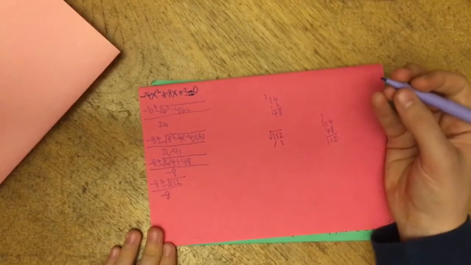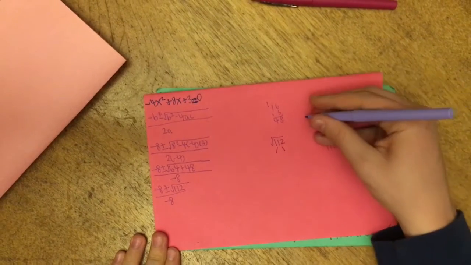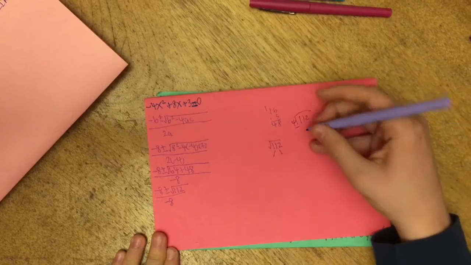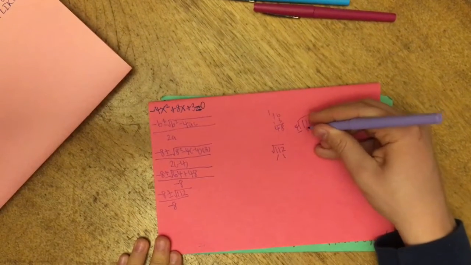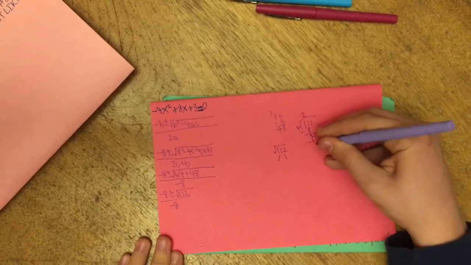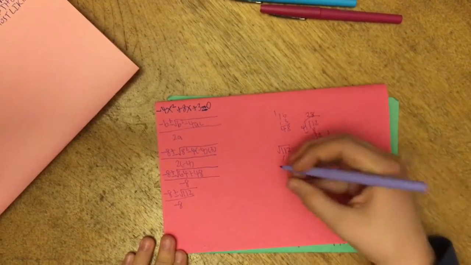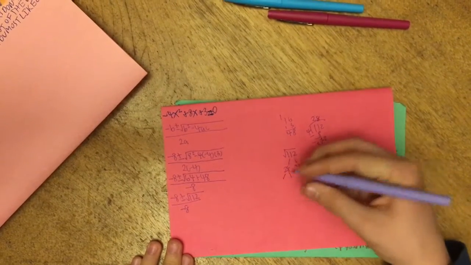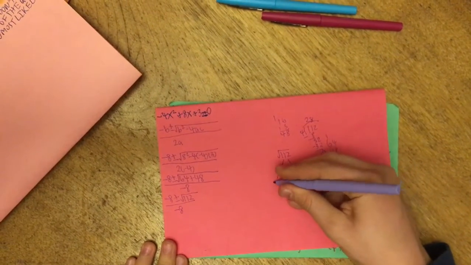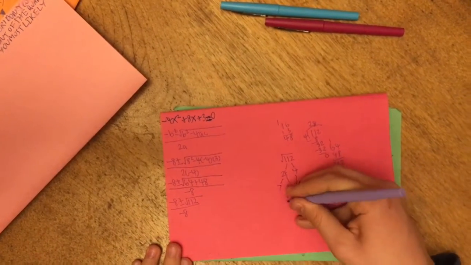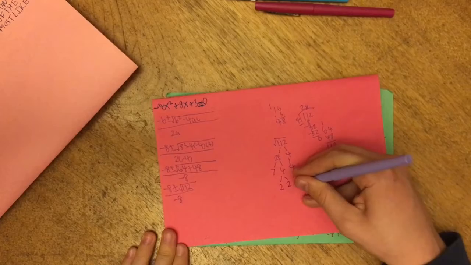simplify the radical. You could do this with a calculator, which is much easier, but I haven't got a calculator on hand, so we find out that 28 and 4 are factors of 112, and 28 can be further simplified into 7 and 4. Now, we can take 2's from the 4's.